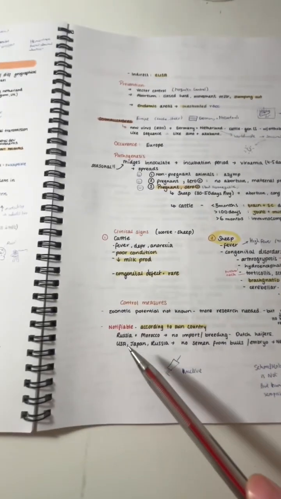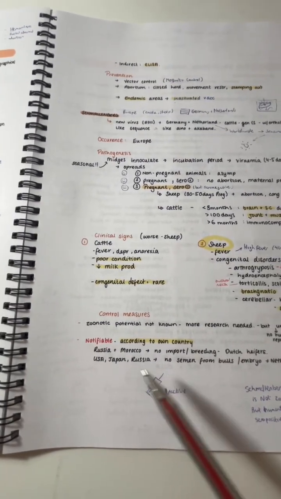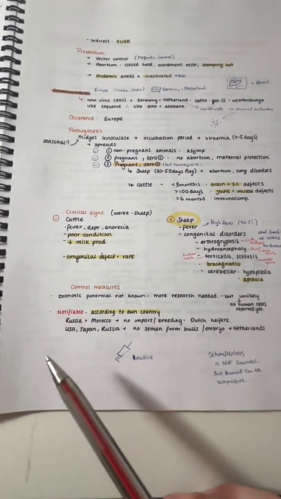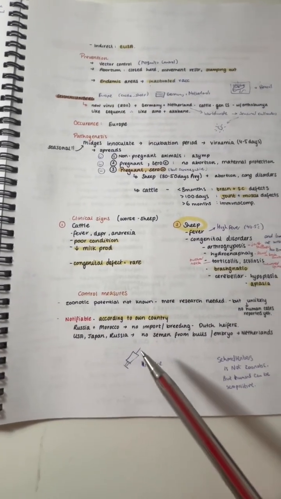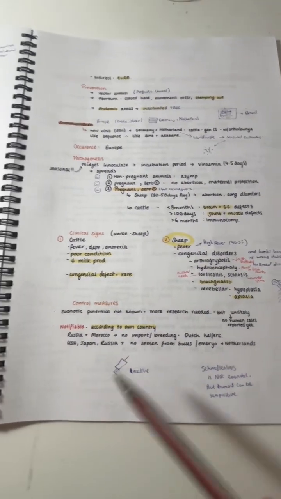The disease is notifiable according to different countries. Russia and Morocco do not allow imports or breeding of Dutch heifers. And the USA, Japan, and Russia do not accept semen from bulls or embryos from the Netherlands. And there is an inactivated vaccine.